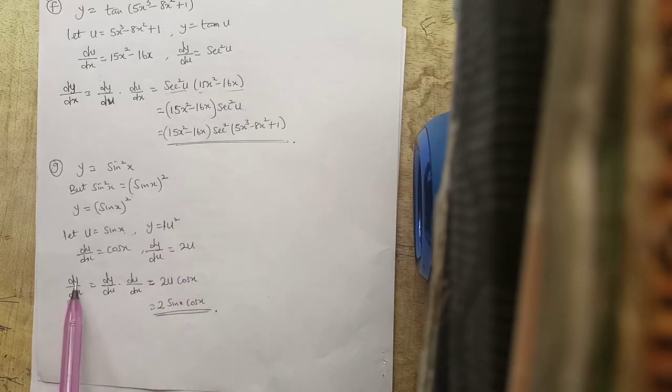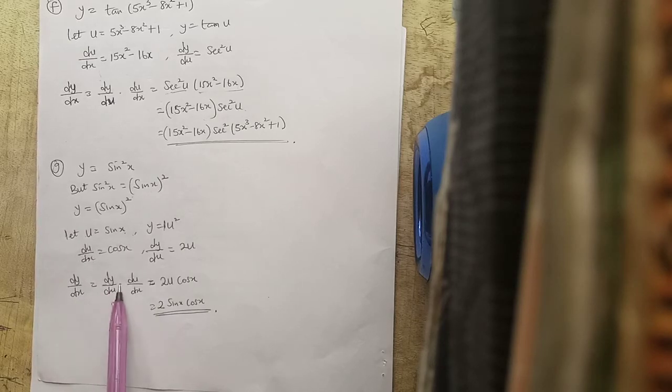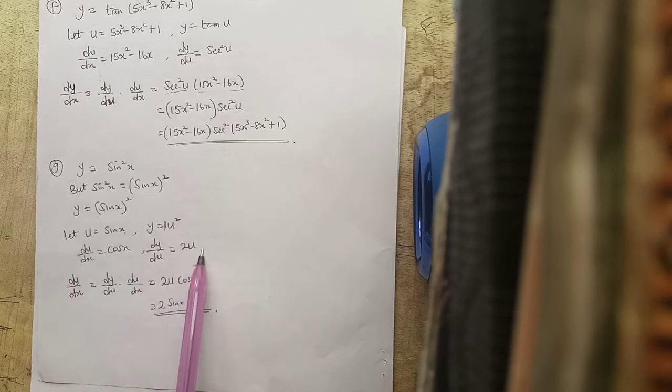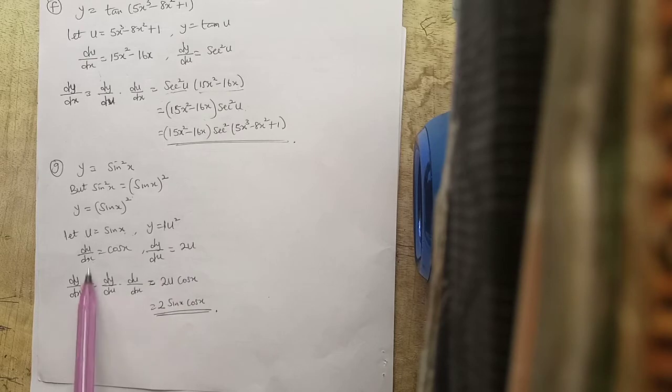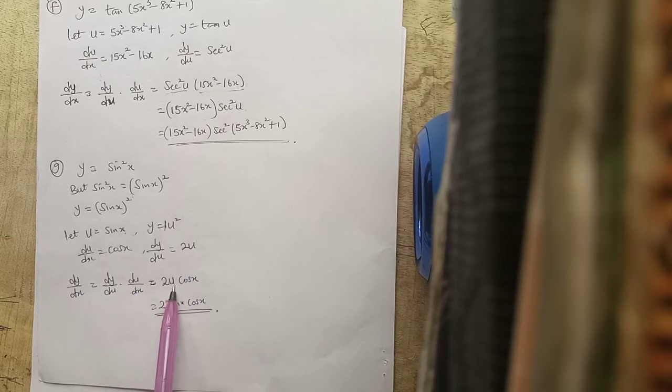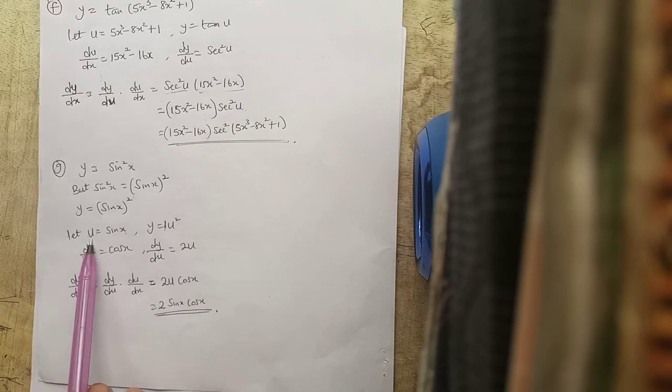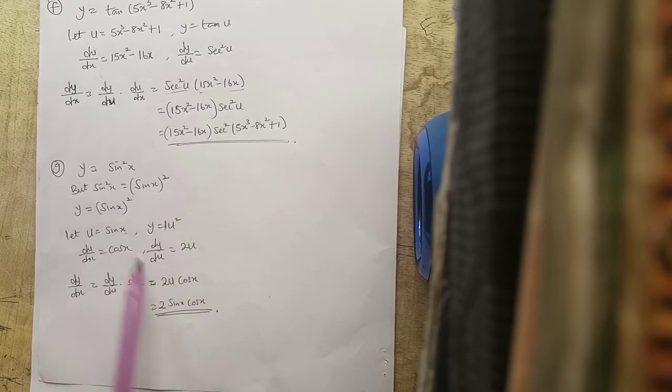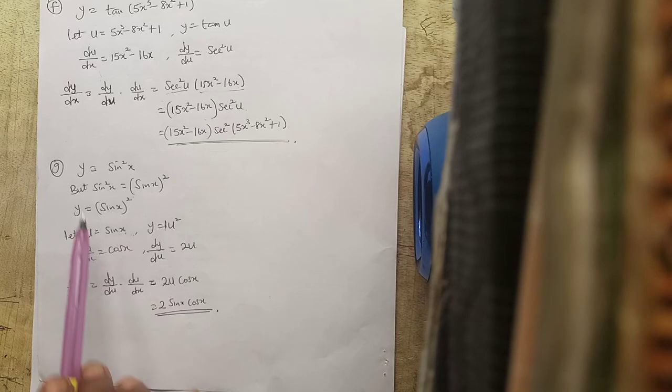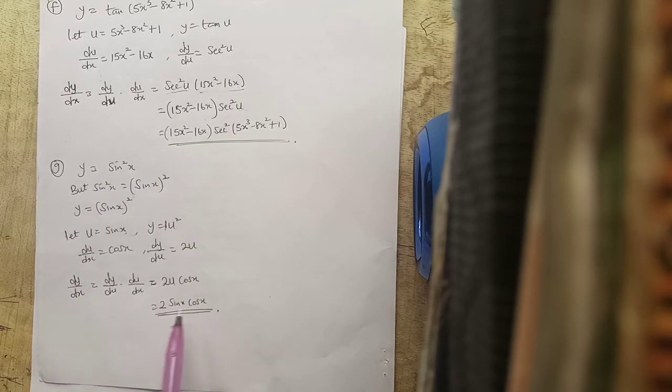Then we use our formula for chain rule, which says that dy/dx equals dy/du multiplied by du/dx. And what is our dy/du? Our dy/du is 2u, and our du/dx is cos x. And don't forget that we usually change our u back to the function of x. u equals sine x, so you replace it back. So finally, the differentiation of sine squared x is equal to 2 sine x cos x.